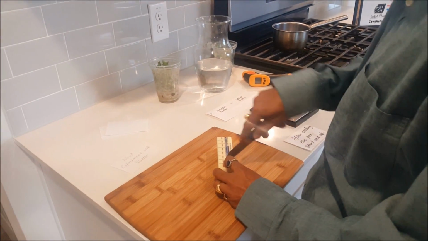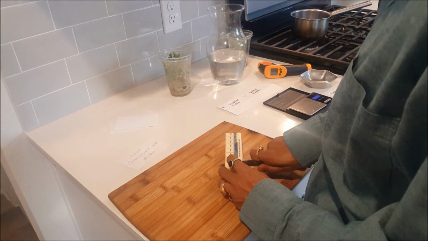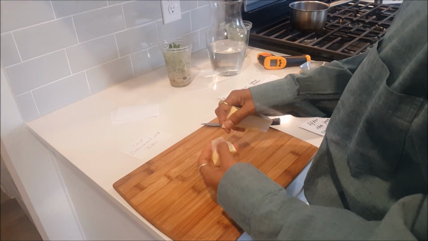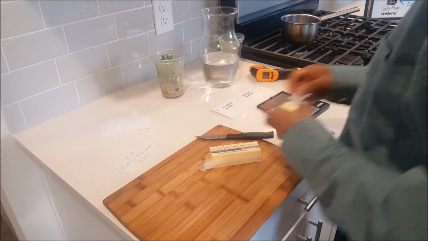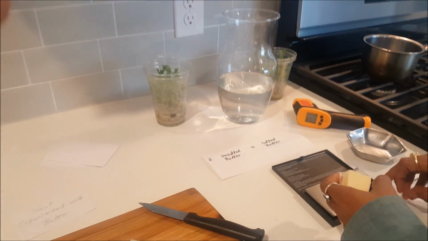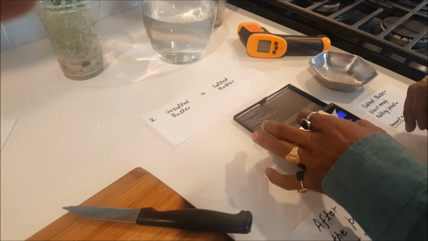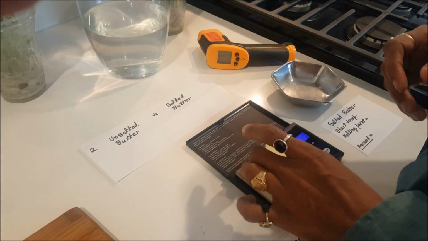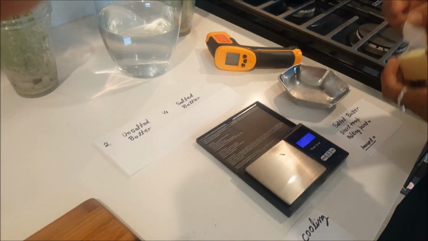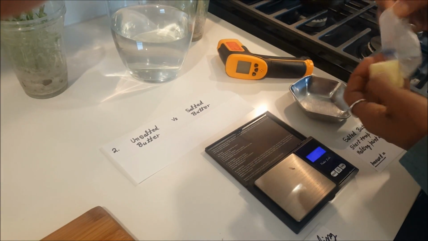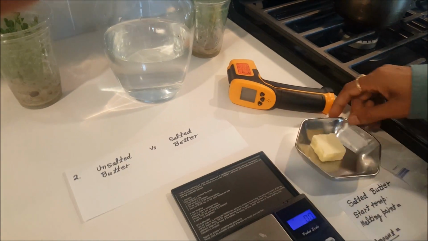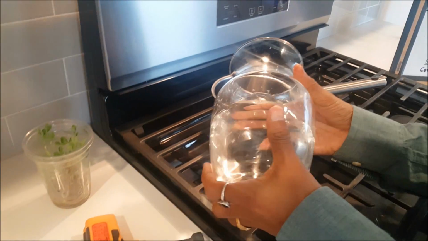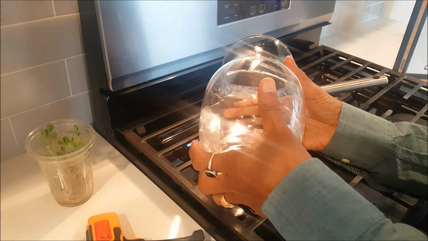So let's take 1 tablespoon of this one also and see how many grams I have here. I used the paper last time, so I'm going to use the same thing. So it's around 81 gram, and place it in here, and then fresh water, room temperature water.